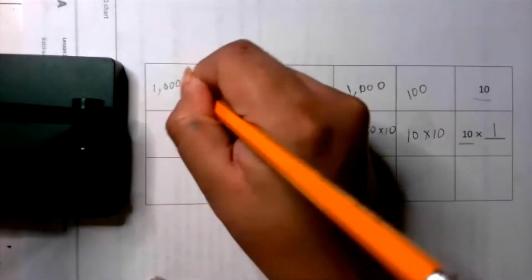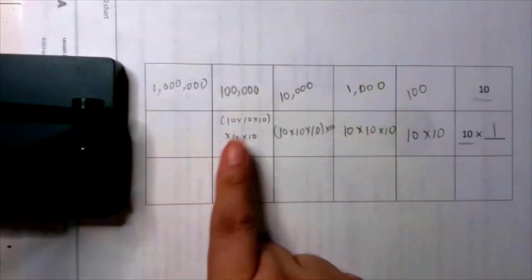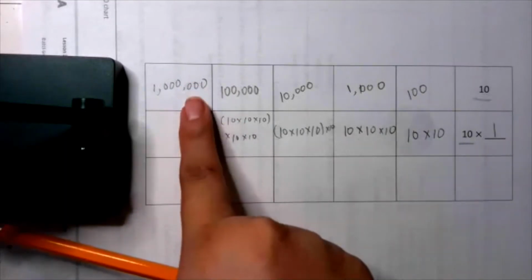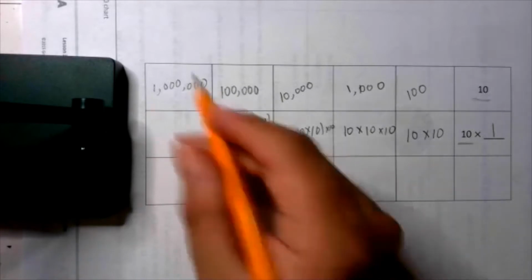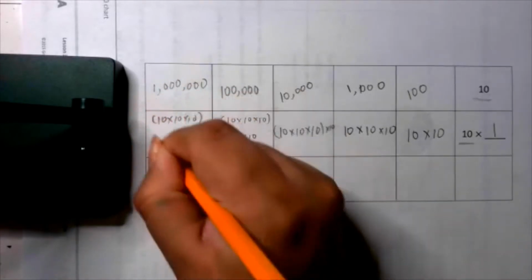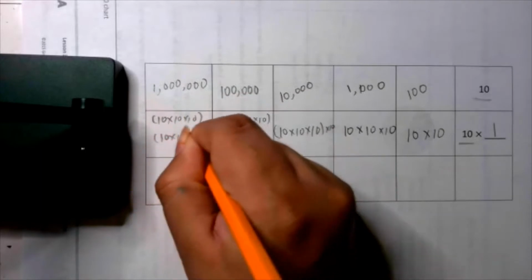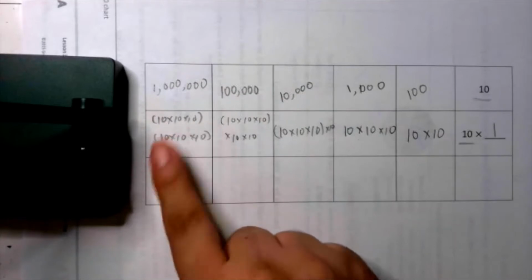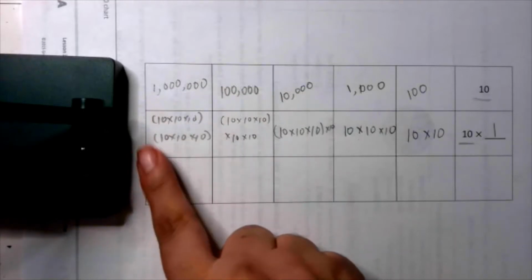Last but not least, how many times do we multiply 10 in order to get 1 million? Here we have 1, 2, 3, 4, 5, 6. We need 6 tens to make 1 million. All right, very good, everyone.